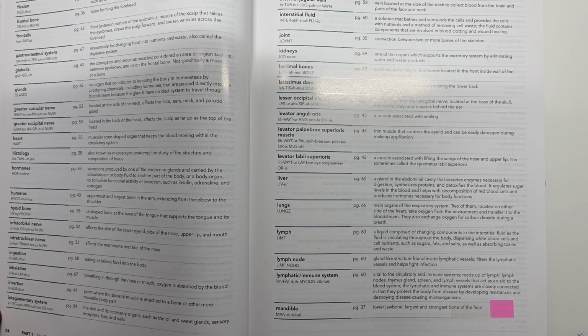Hormones, secretions produced by one of the endocrine glands and carried by the bloodstream or body fluid to another part of the body or a body organ to stimulate functional activity or secretions such as insulin, adrenaline, and estrogen. Humerus, uppermost and largest bone of the arm, extending from the elbow to the shoulder. Hyoid bone, U-shaped bone at the base of the tongue that supports the tongue and its muscle.